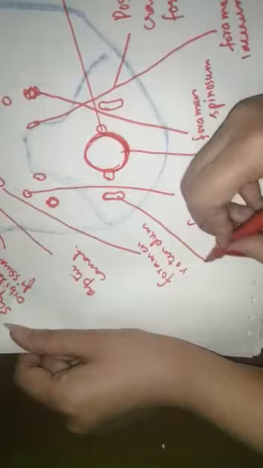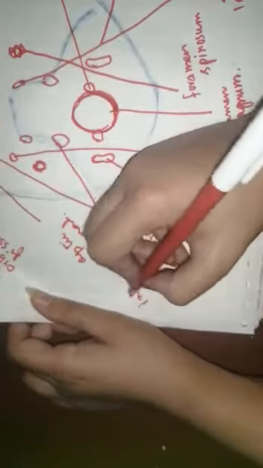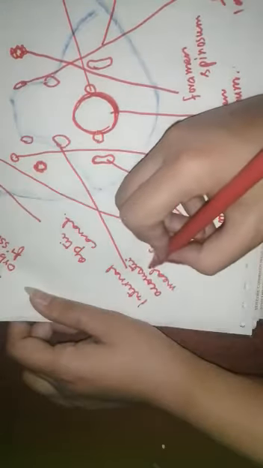Here again we have a foramen on both sides. This is known as the jugular foramen. And here we have internal acoustic meatus.